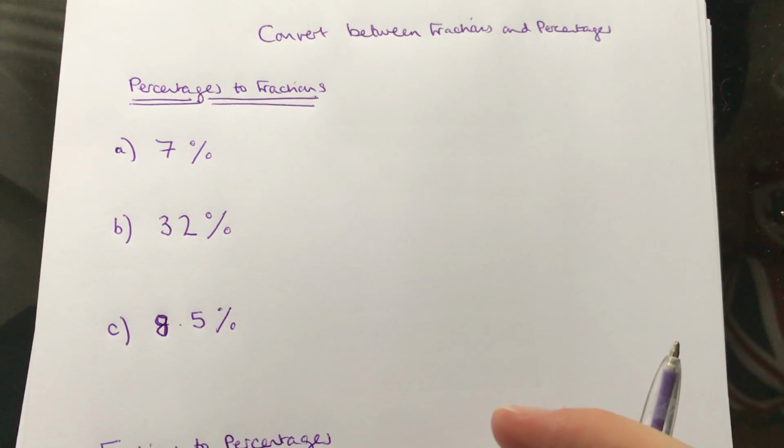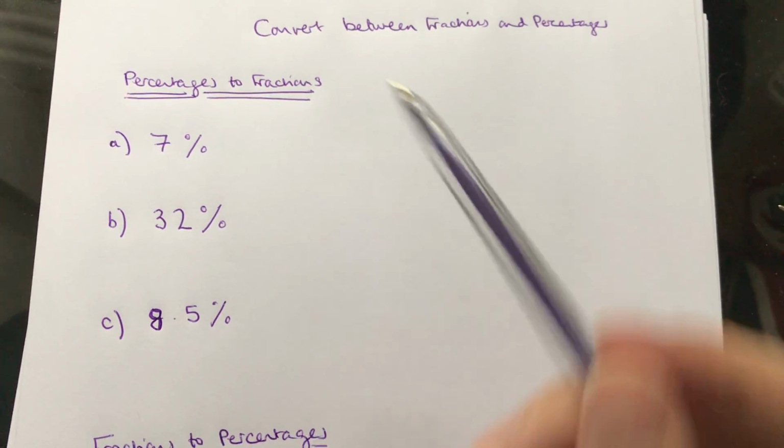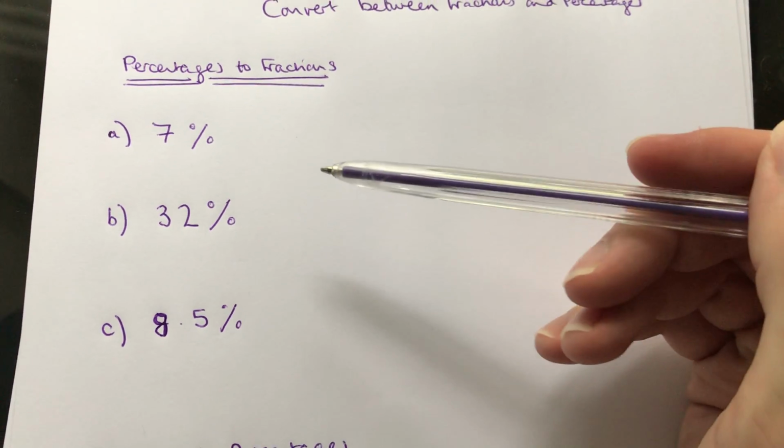Hello everyone, today we're going to be looking at converting between fractions and percentages, starting with percentages to fractions.